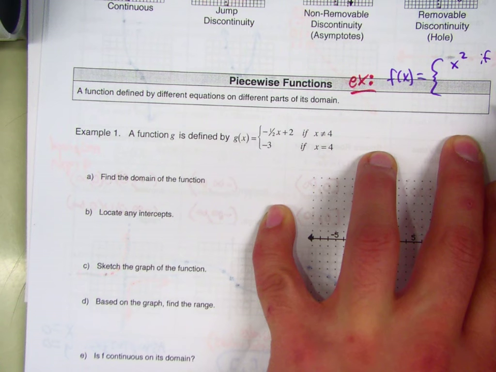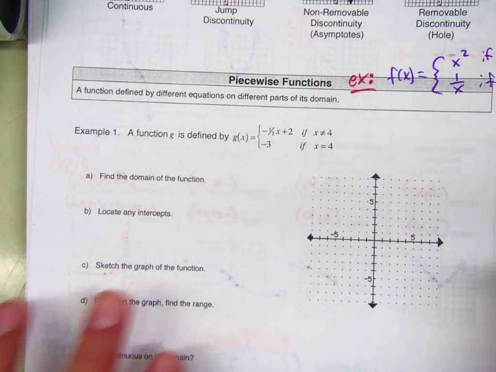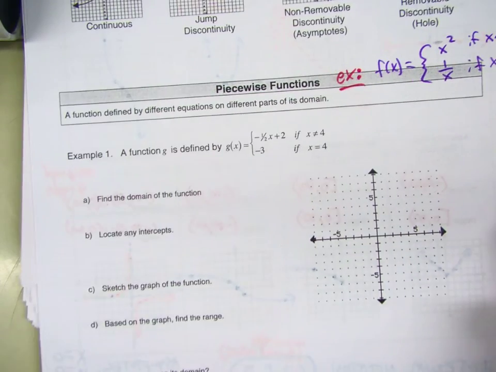And let's do 1 over x if x is greater than 0. Oh, you guys can't see that.